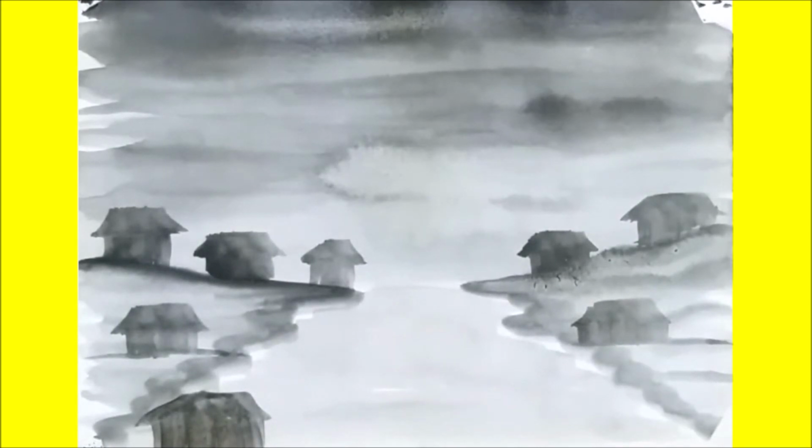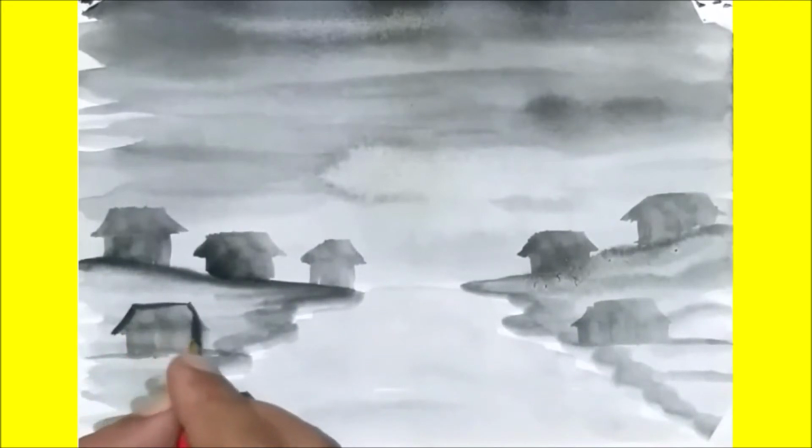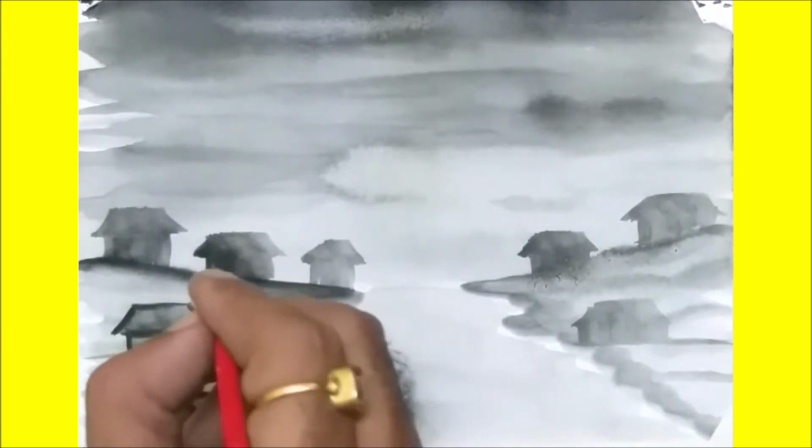Now I'm going to give detailing with black color. You can also say this is a monochrome painting, where I'm only using black color. Here is the detailing of a house. Here I am making a very dark climate.